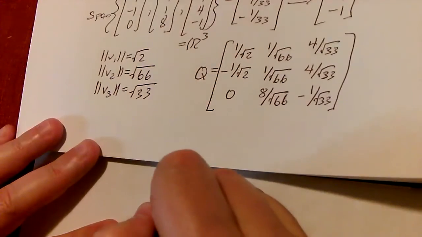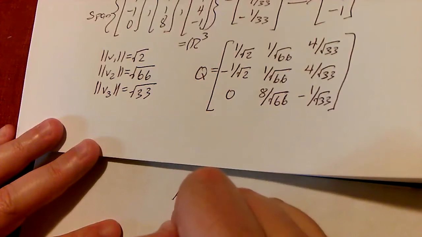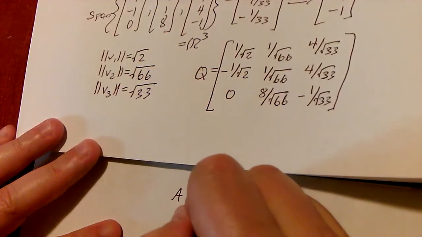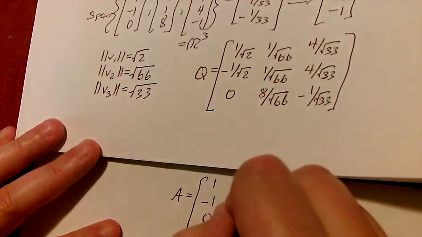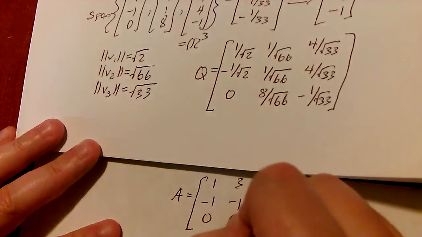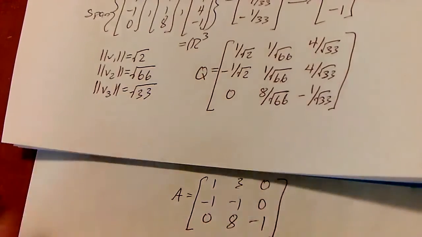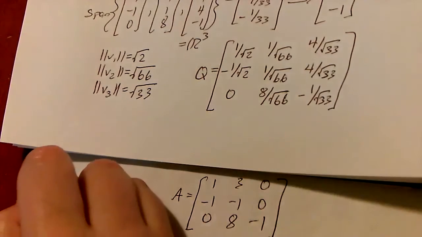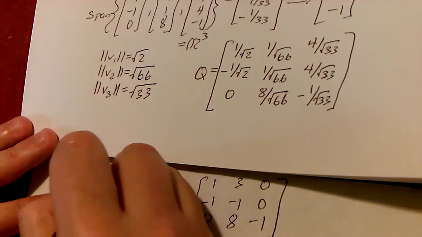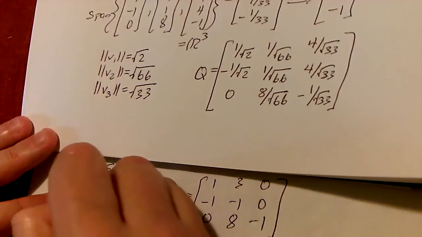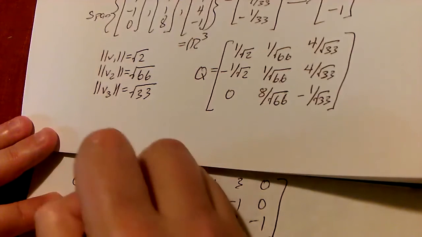A, remember, is just our matrix that we started with. So what were the vectors we started with? 1, negative 1, 0, 3, negative 1, 8, and 0, 0, negative 1. Okay. Then I'm going to rewrite Q here. I know that's going to take me a bit, but I want them on the same piece of paper for you. That'll just make it easier to interpret.